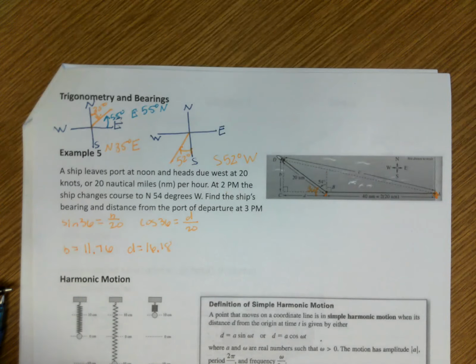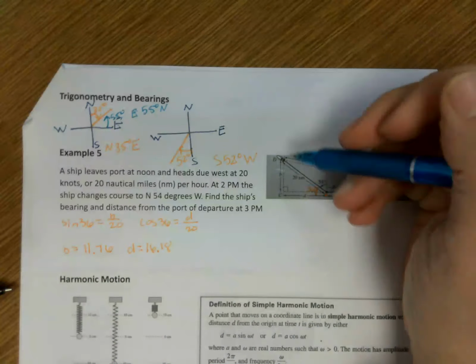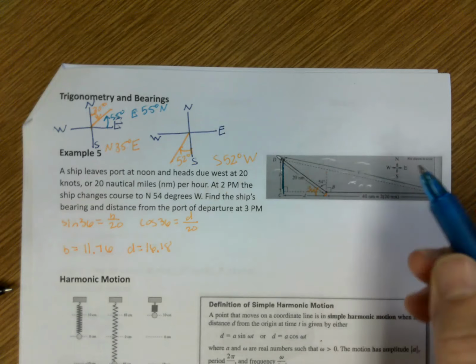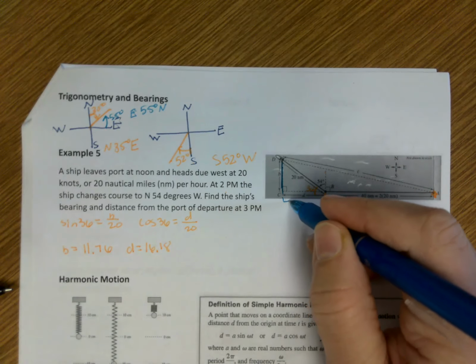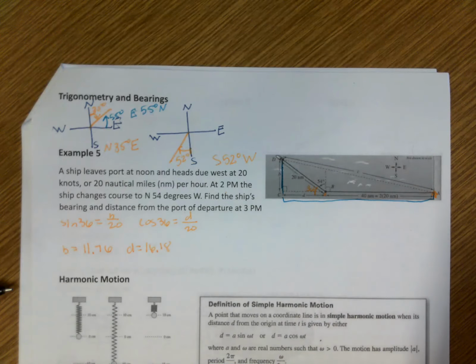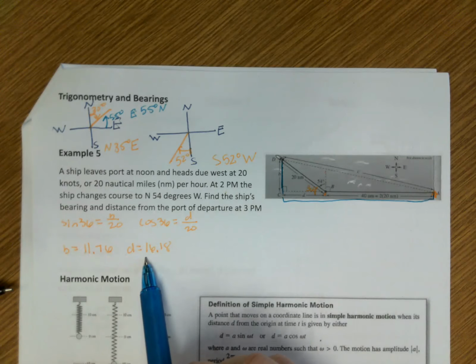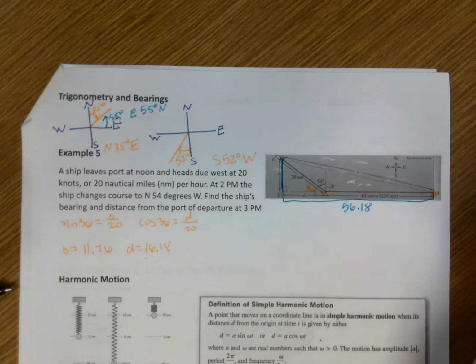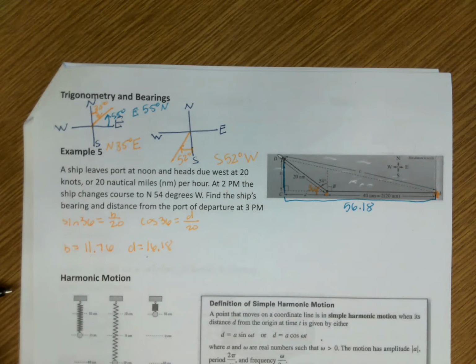So now if I look at my bigger picture, I have this length, which is 11.76, and I have this length. So I can figure out this whole length by adding 40 to it. So if I do 40 plus 16, this would give me 56.18, and I have my 11.76.